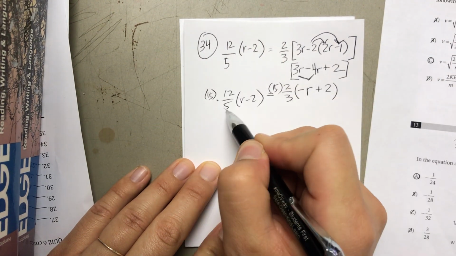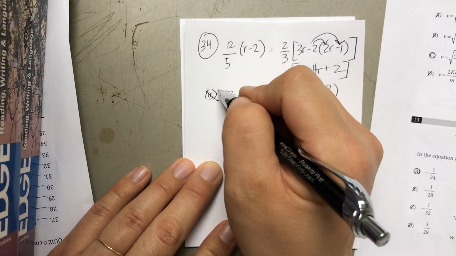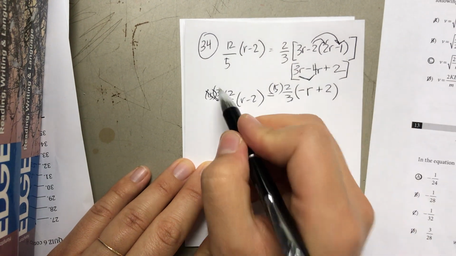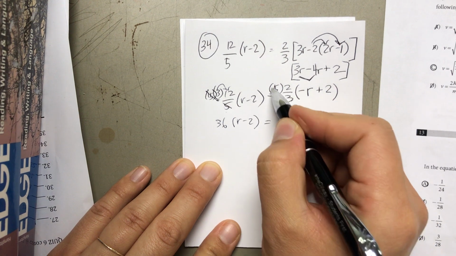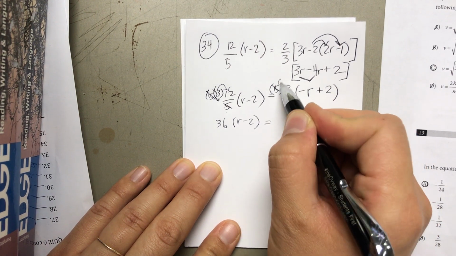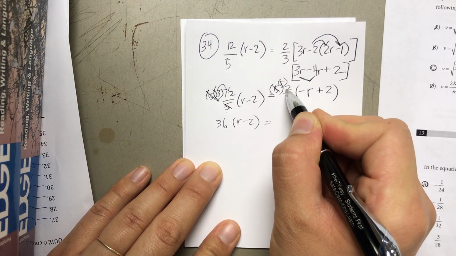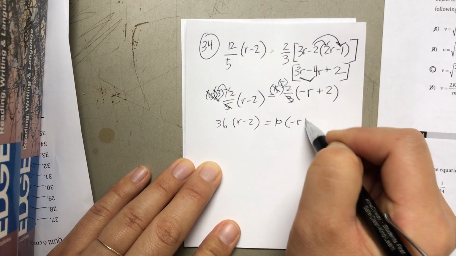This 15 cancels out to a 3, so 3 times 12 is 36, r minus 2. Then 15 divided by 3 leaves you with a 5. 5 times 2 is 10, times negative r plus 2.